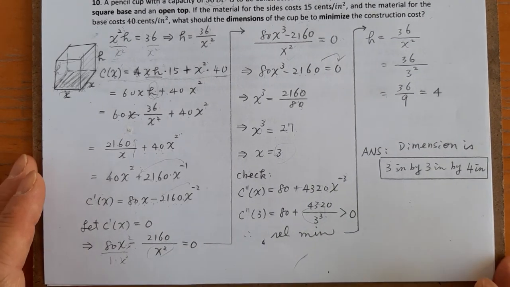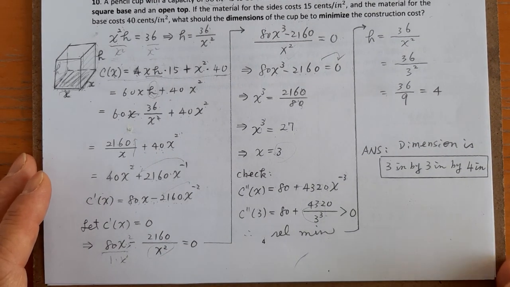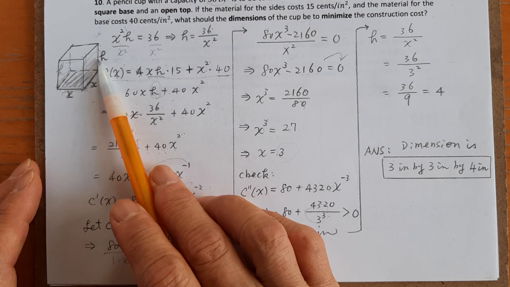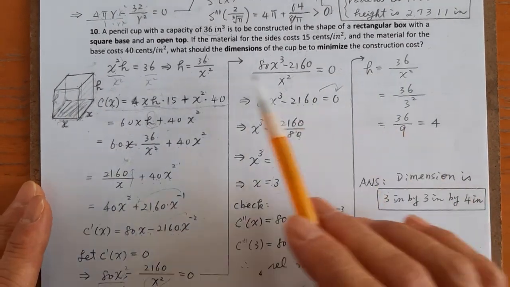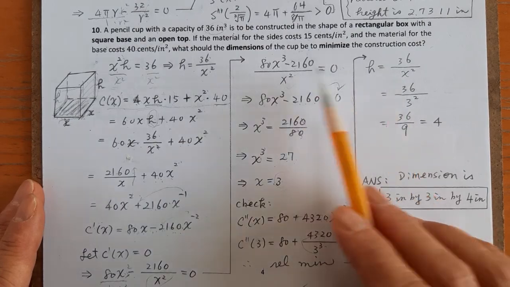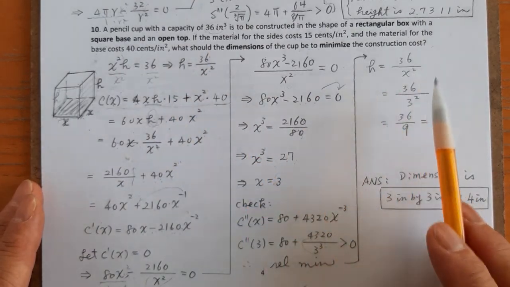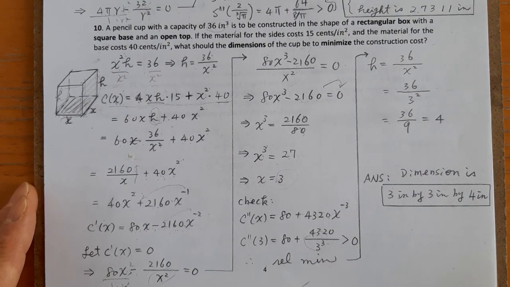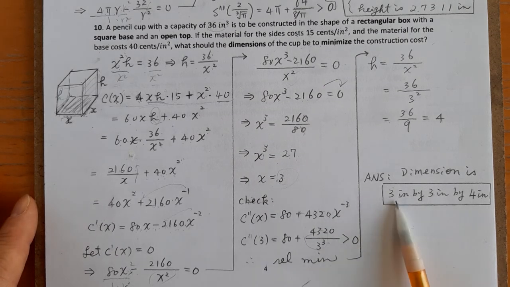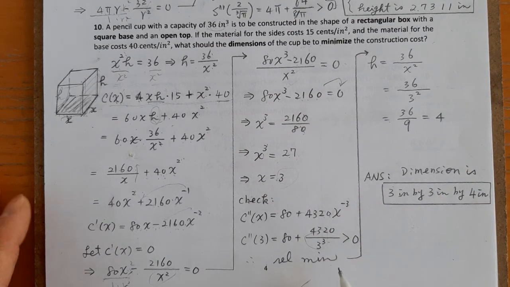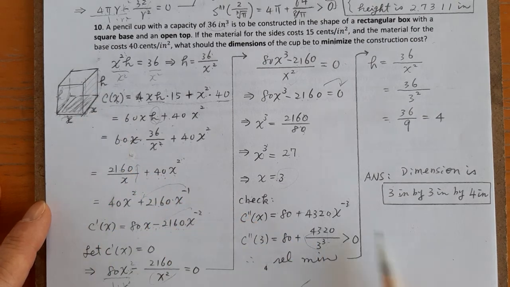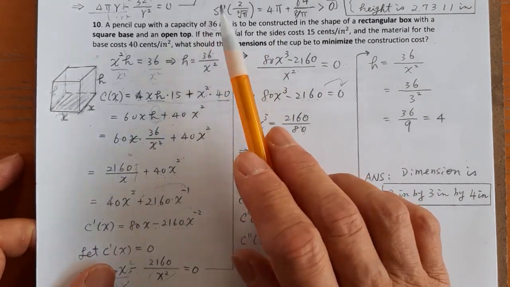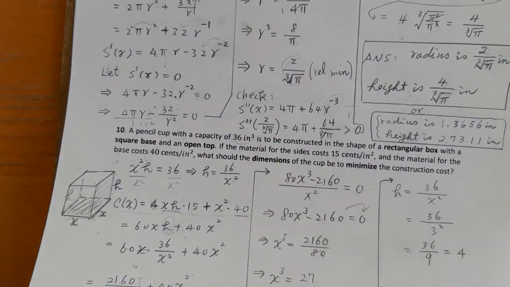Then the question asks what the dimensions are. So first, x is 3, and you need to figure out the height. Plug into the function: h equals 36 over x squared, and 3 squared is 9. 36 over 9 gives 4. So the dimensions are 3 inches by 3 inches by 4 inches. x is 3, height is 4. 3 times 3 times 4 is 36. That fits. 36 cubic inches is the volume.